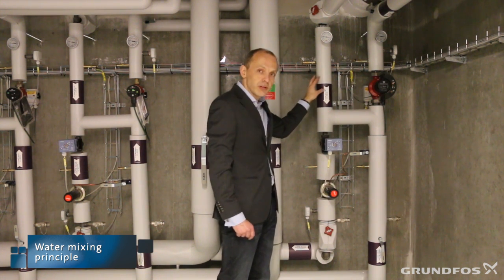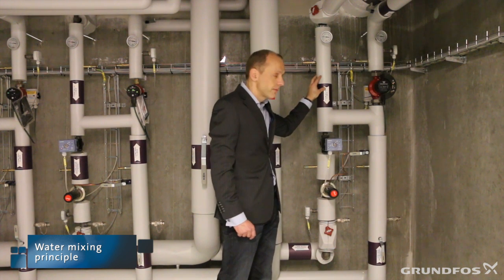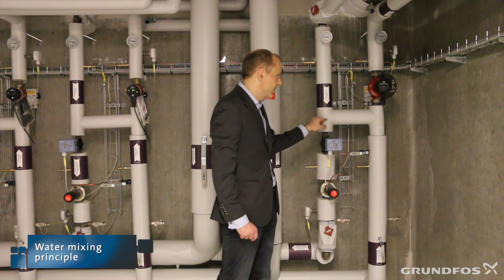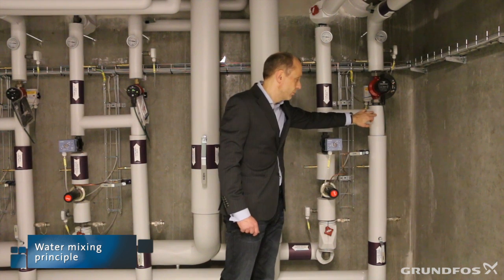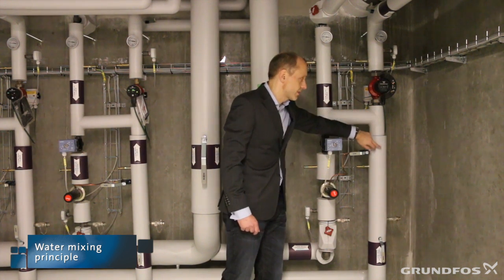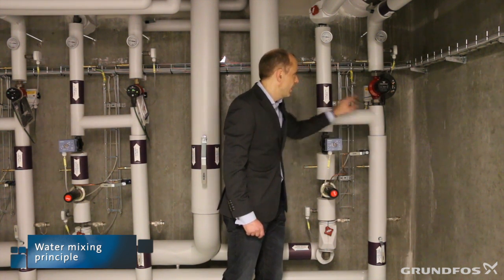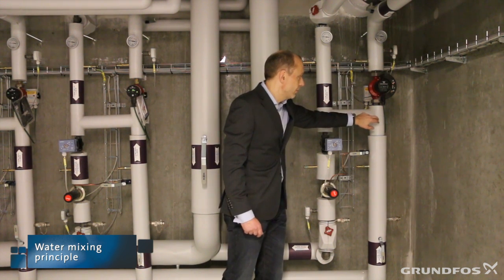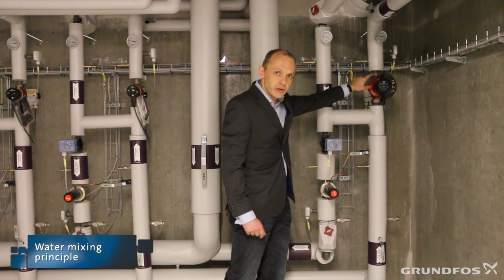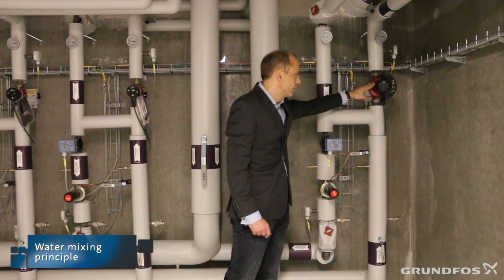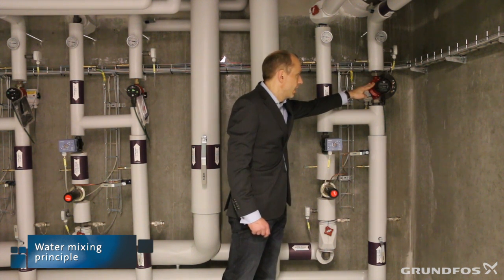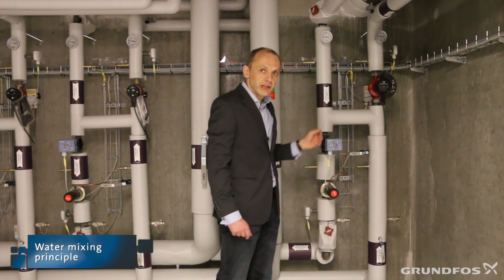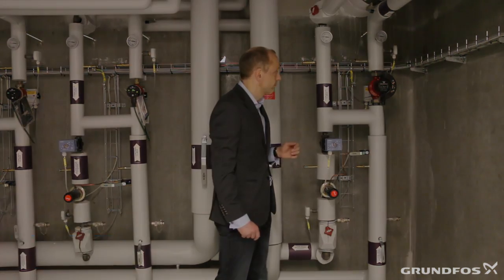And since this water is cooled water, we mix it up here. This is the mixing point. The water coming from here is hot water, and the water coming from the return is cooled water. And when that is mixed, we have a third temperature here on the flow side. That's the principle in the mixing loop.